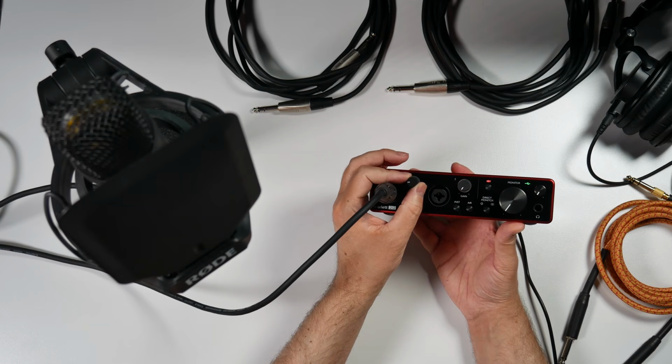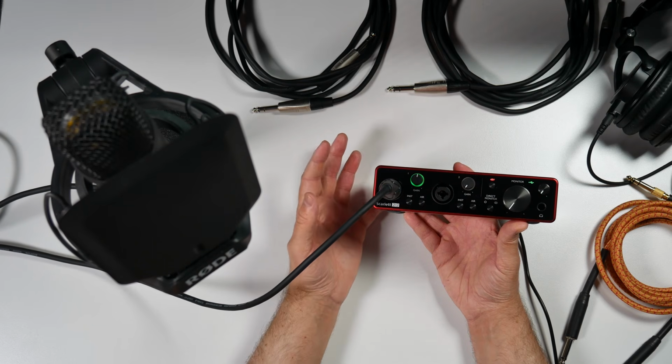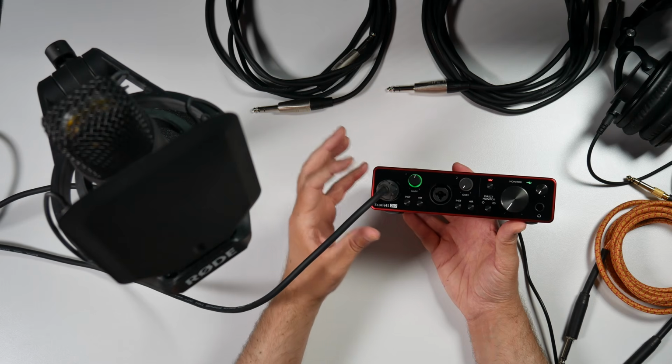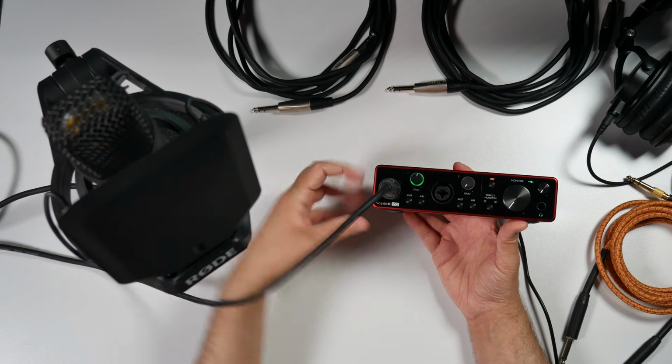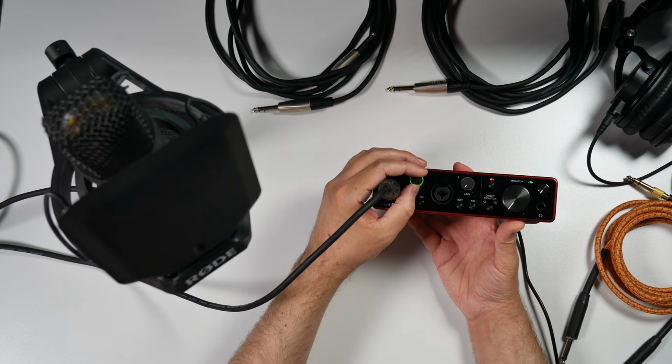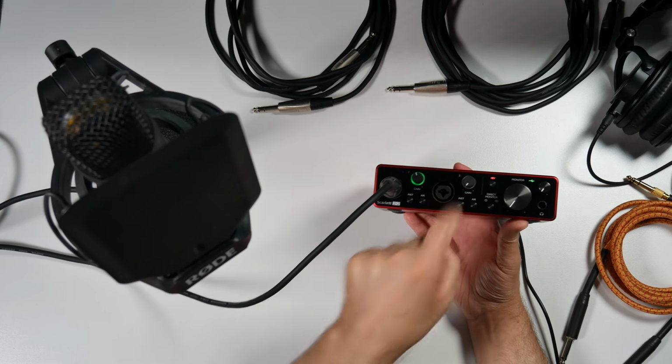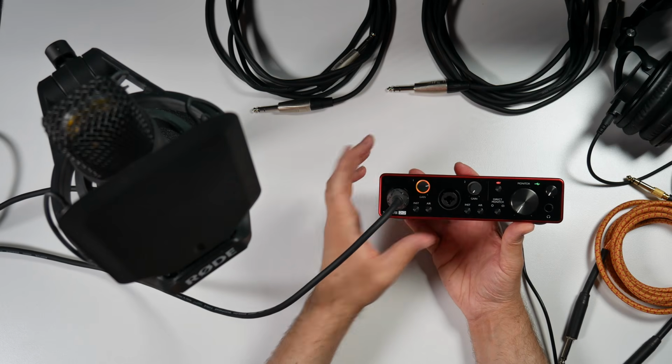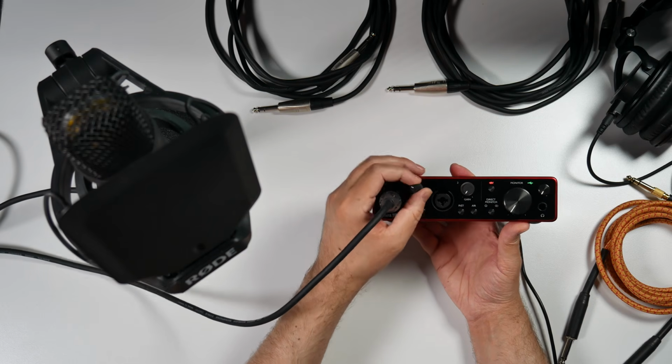Now, there is a better way to set gain for your audio interface if you have a DAW, a digital audio workstation, and that is to actually use your digital audio workstation to set your gain, because it's going to give you a more accurate read than just a green light that maybe turns red when it's clipping. All right. But that's beyond the scope of this video. I just want to tell you what an interface does in general.